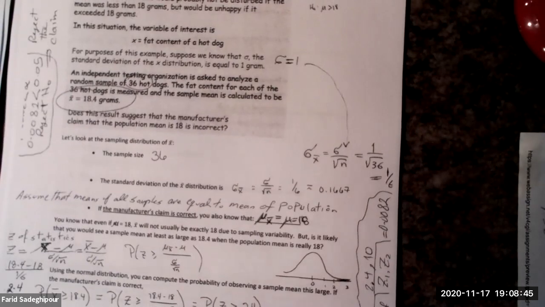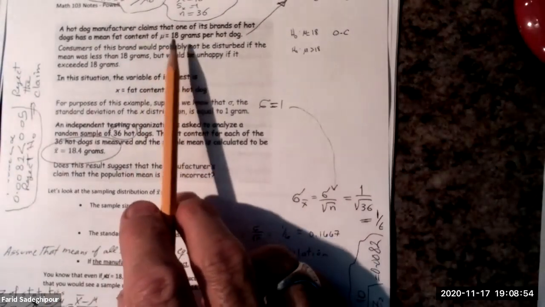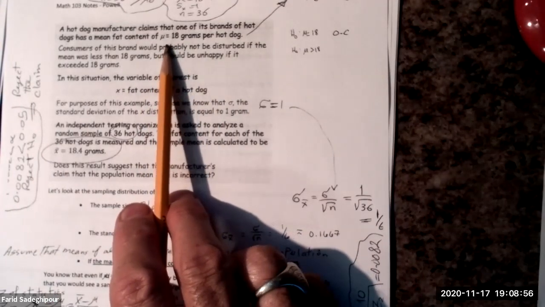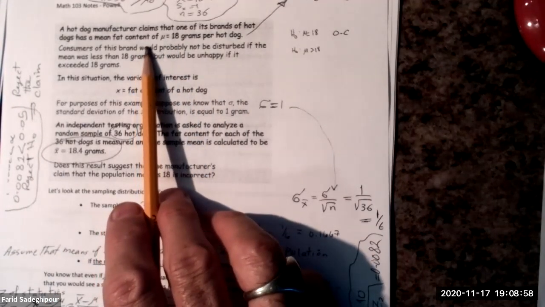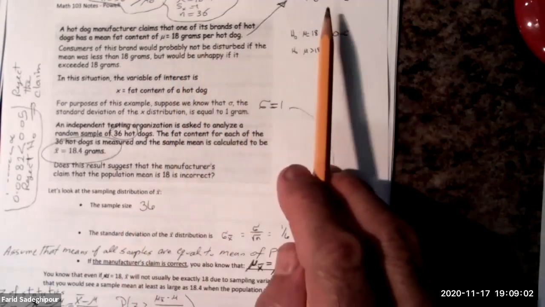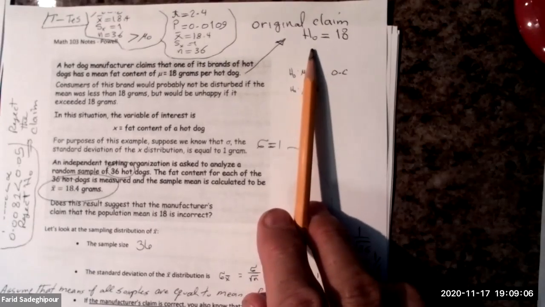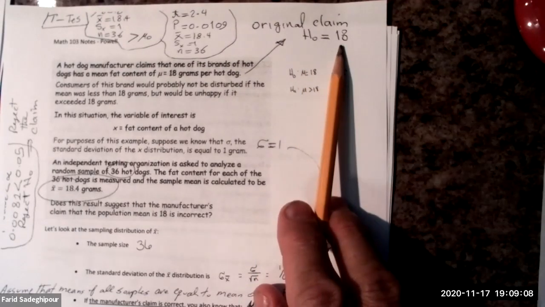So here, the information given in the problem is this: in this example, a hot dog manufacturer claims that their hot dogs have a mean fat of mu equal 18 grams per hot dog. So this is their claim. The original claim happens to be H0 in this case.